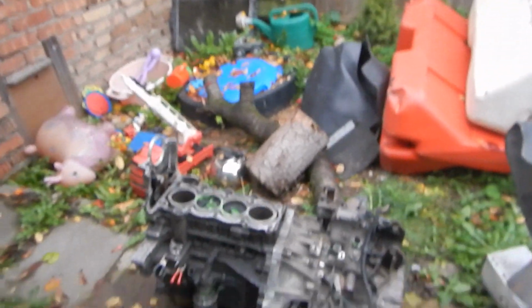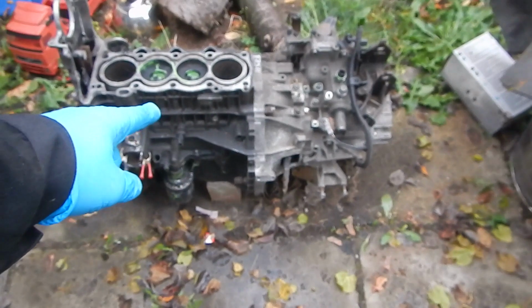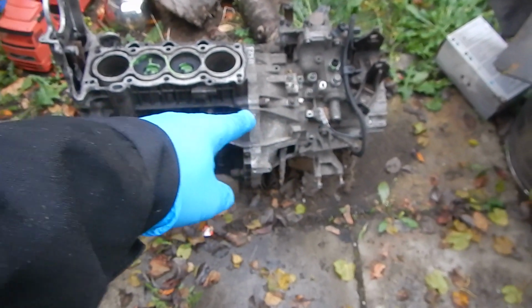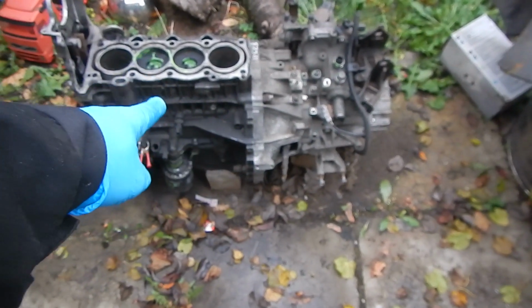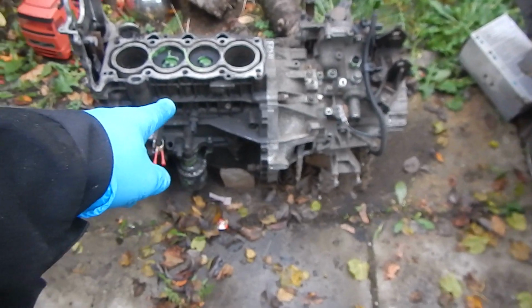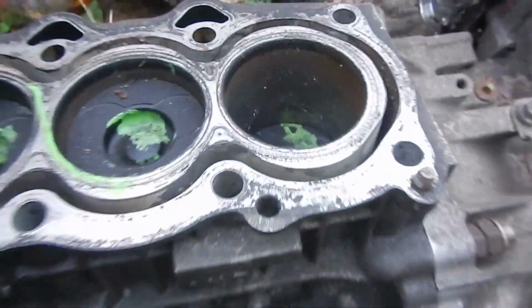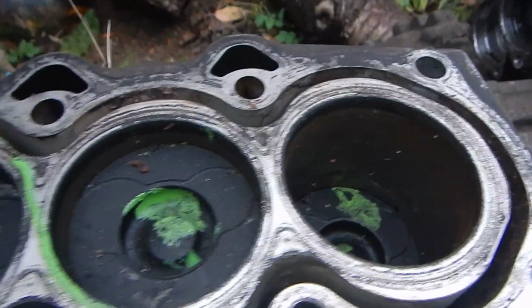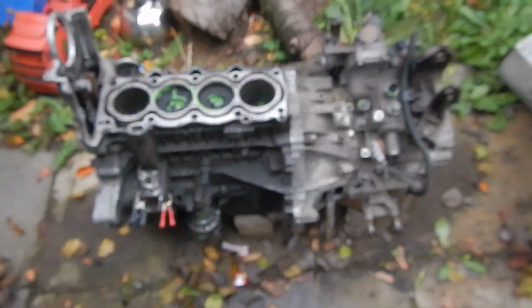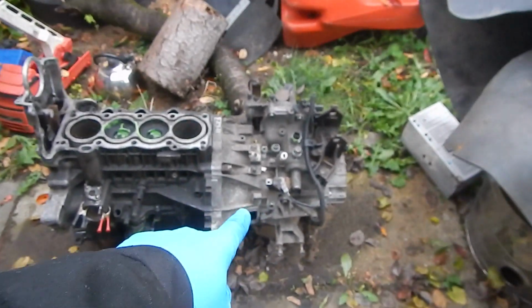Yes. Look, I will show you on this example. This is the 1.4 diesel MMT. This is the engine, if we can call this the engine. And this is the gearbox, MMT.